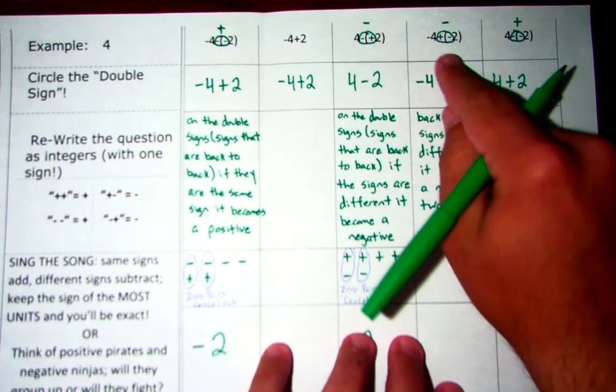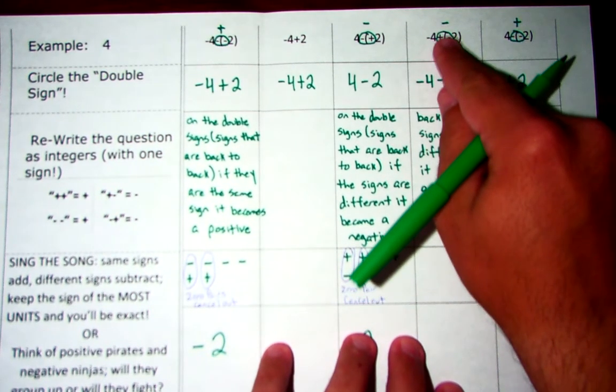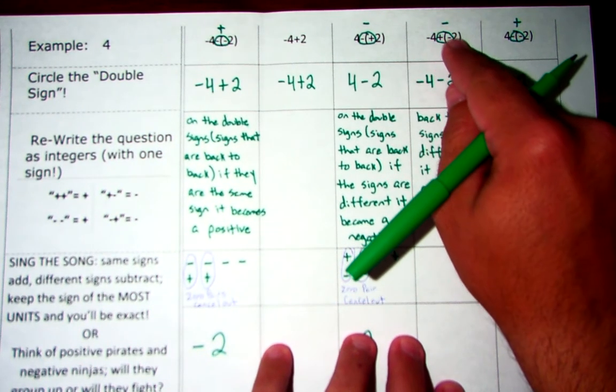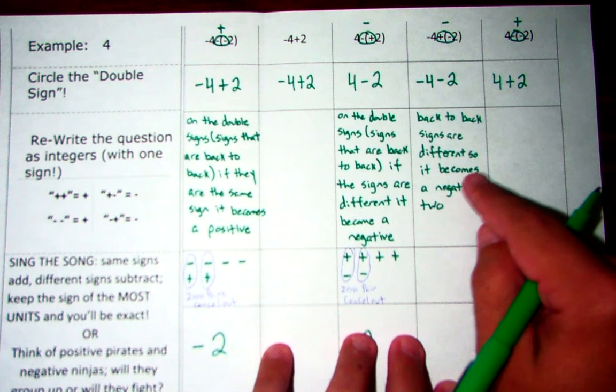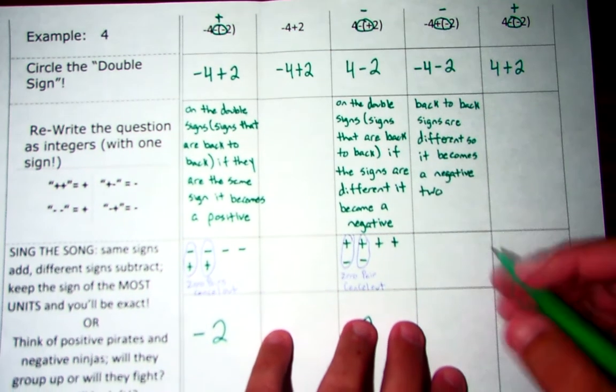So here we go. Notice the signs are different, so it automatically becomes a negative, and it goes with the 2. So it's like a -2 now.